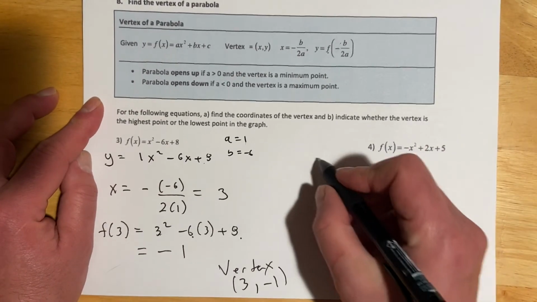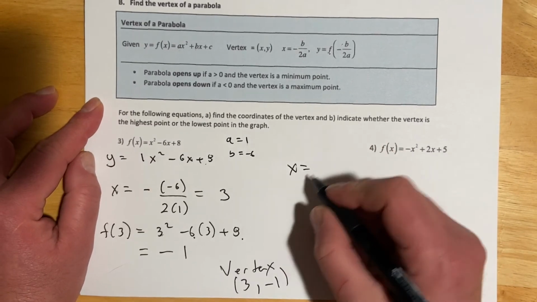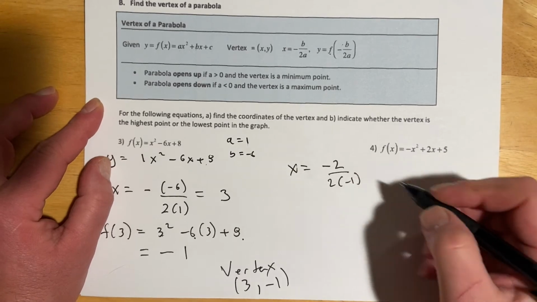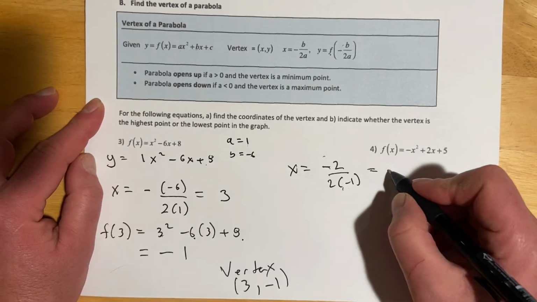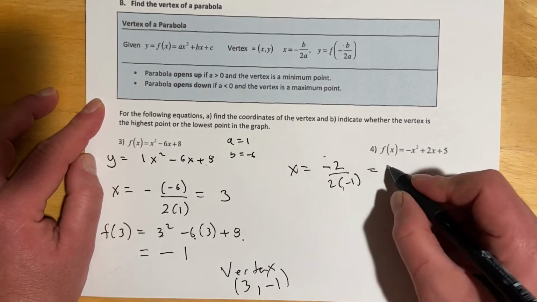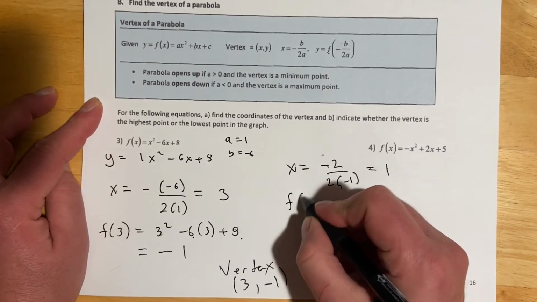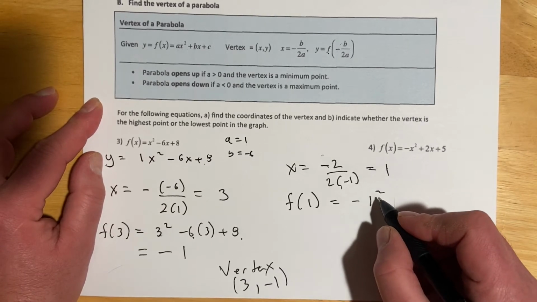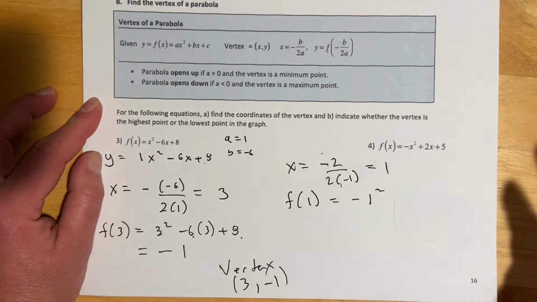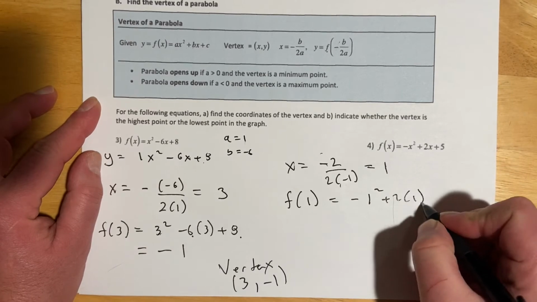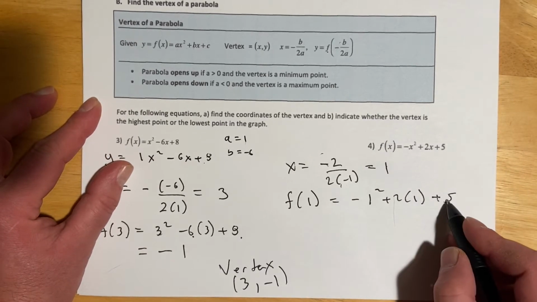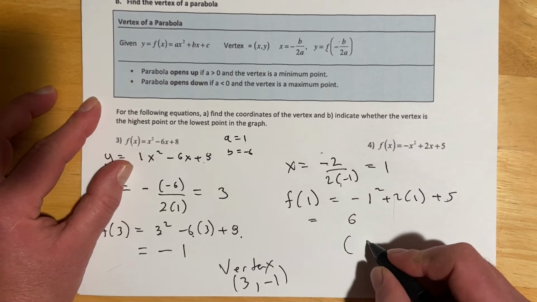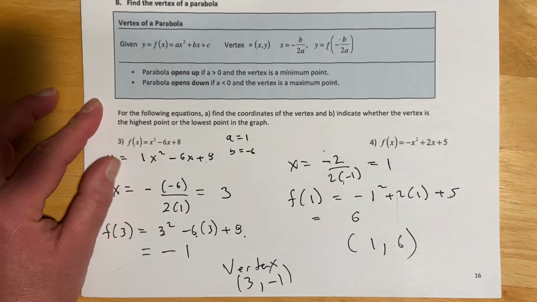Same thing here. So x equals negative b over 2a, so that'd be negative 2 over 2 times negative 1. The double negative would make that positive 2 over 2, or 1. Then we just evaluate at 1. So negative of 1 squared. Notice that's not negative 1 squared. It's going to be 1 squared and then take the negative. Plus 2 times 1 plus 5. So it's 7, and then minus 1 should be 6. So the vertex is at 1, 6.